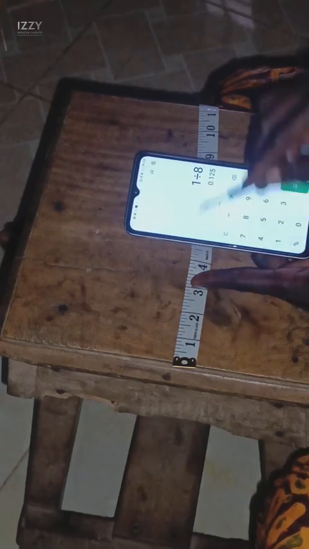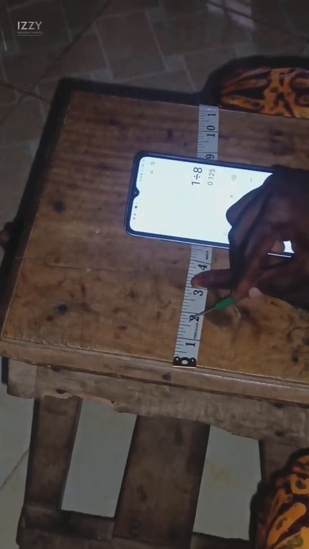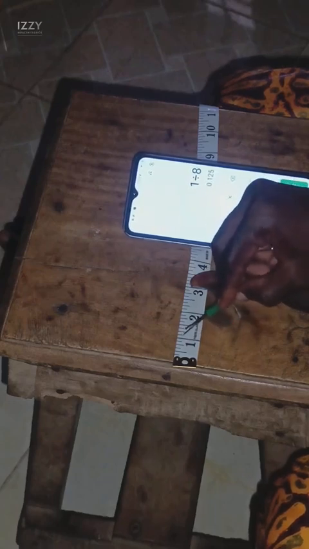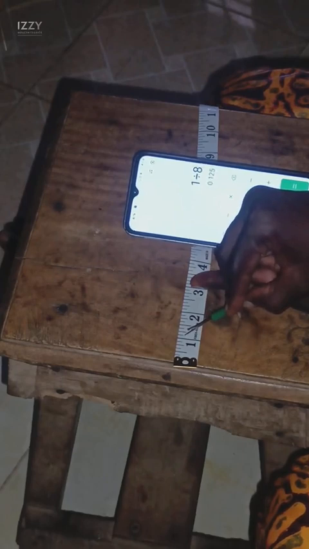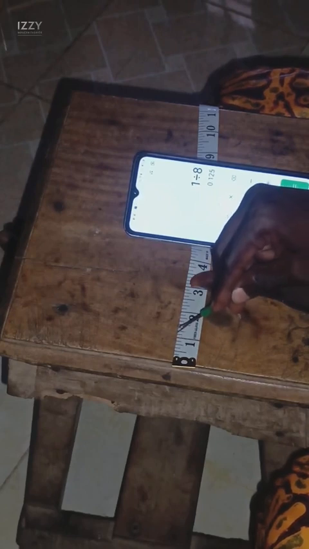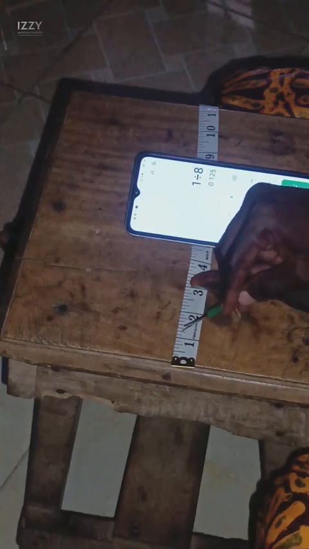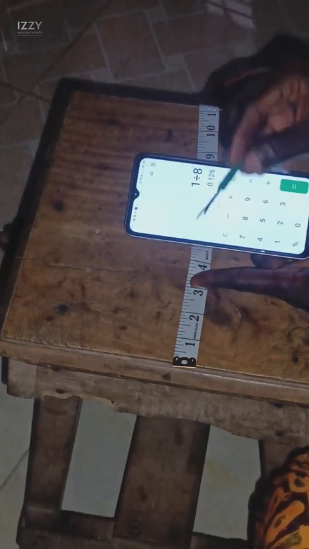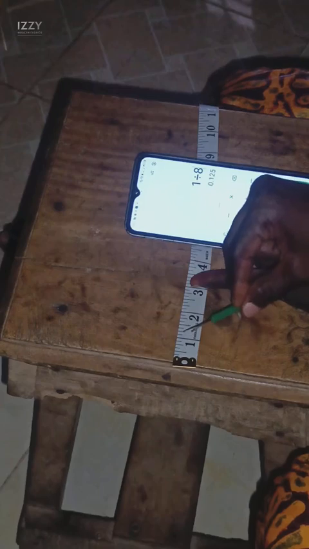That means each line is 0.125. Maybe you understand me. Each line like this is 0.125, which means after 1 inch, this line is 1.125. And if I want to get this second calibration, I have to add 0.125, because we said each line, after dividing, gives us 0.125.